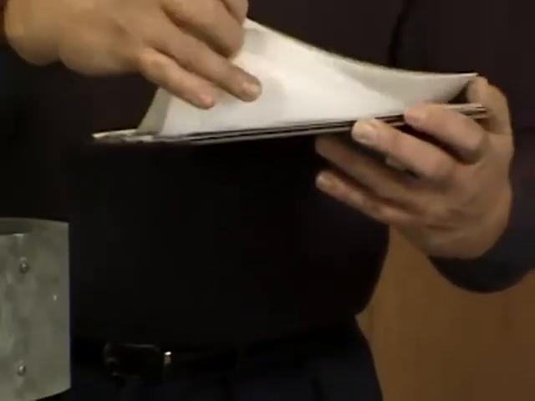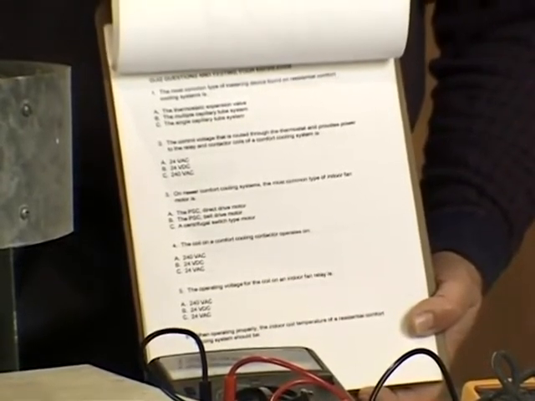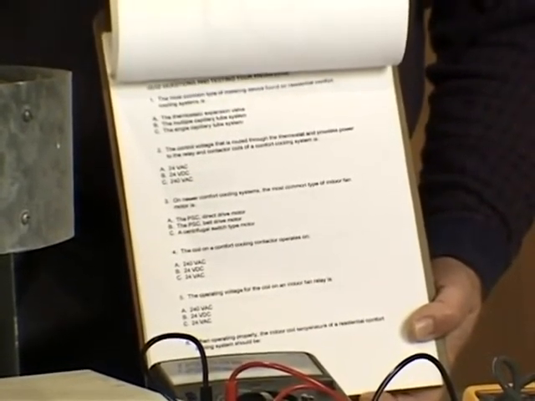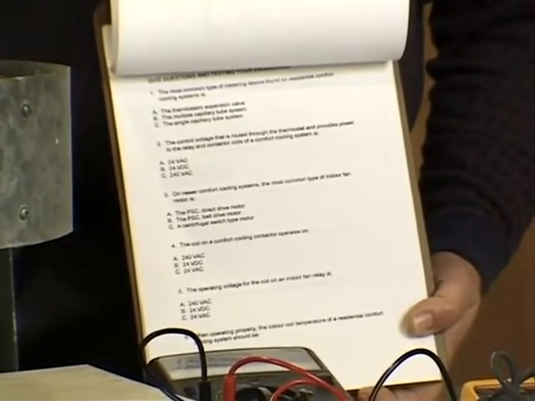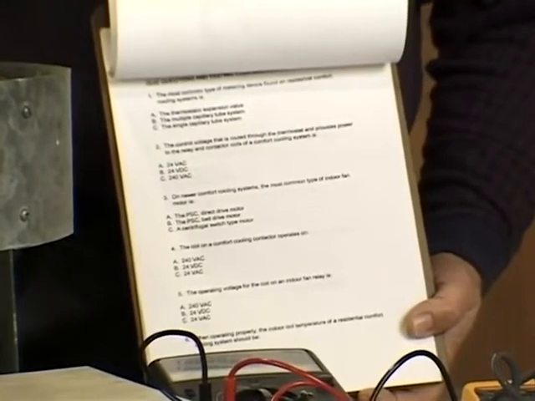The other thing you'll notice in your resource guide is a series of quiz questions. These quiz questions will be presented at the beginning of the program, and then they'll also be presented at the end of the program with the answers, so that you'll have an opportunity to test yourself and find out what you've learned as you've gone through the program.